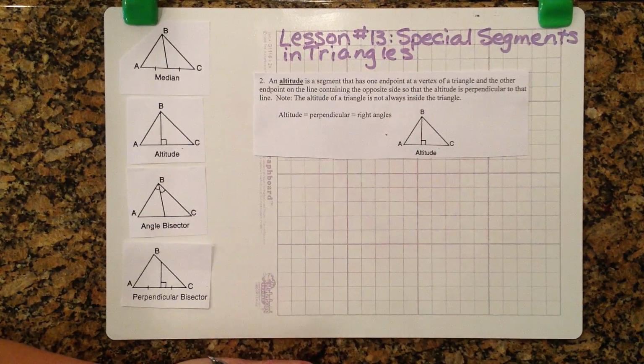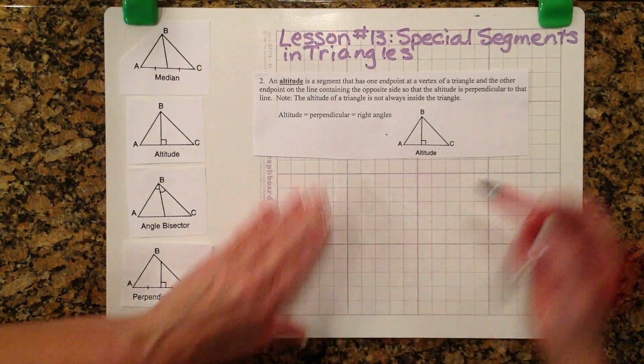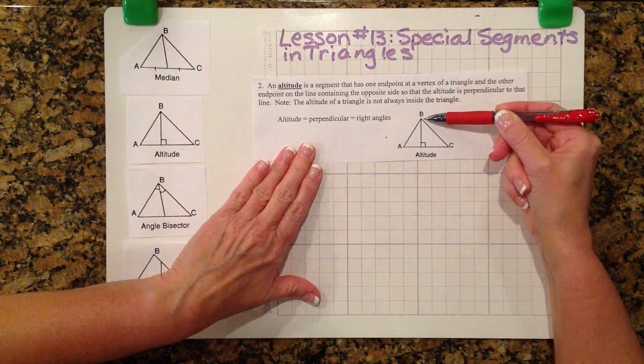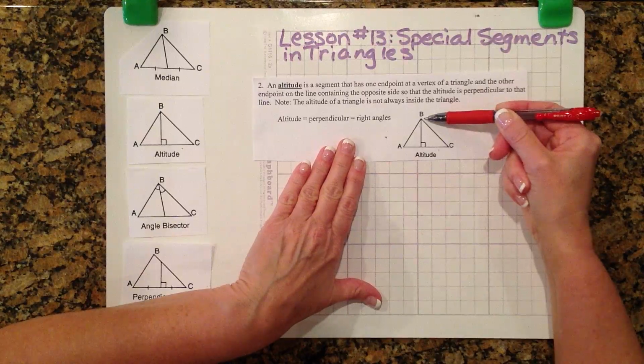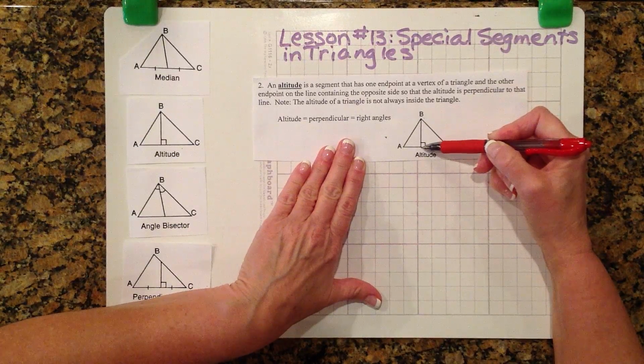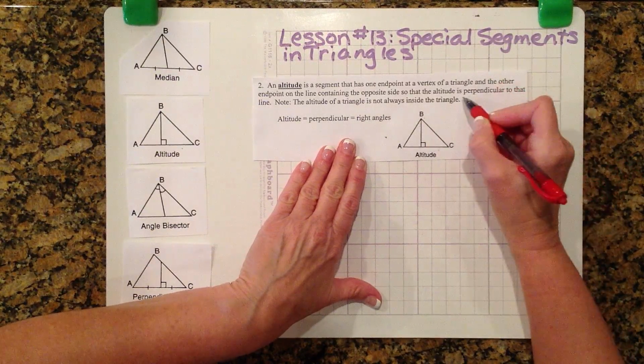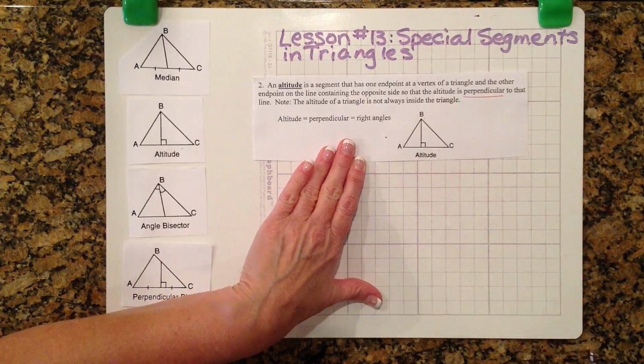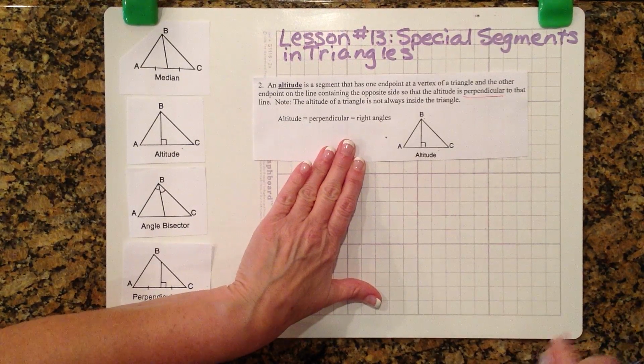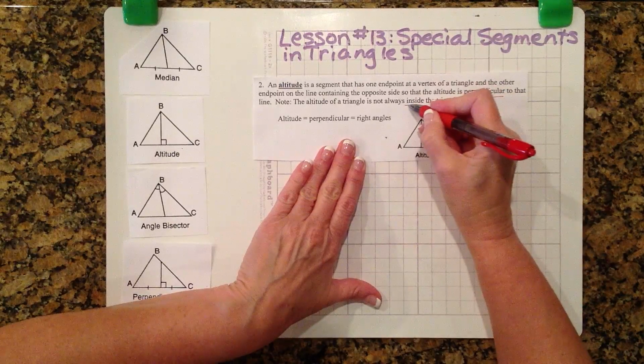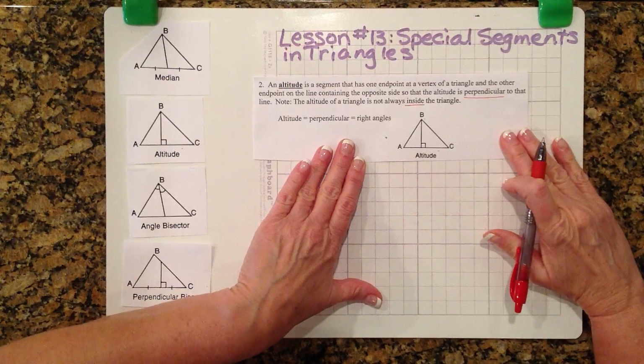An altitude is a segment that has one endpoint at a vertex and the other endpoint on the line containing the opposite side so that the altitude is perpendicular to that line. Note, the altitude of a triangle is not always inside the triangle.